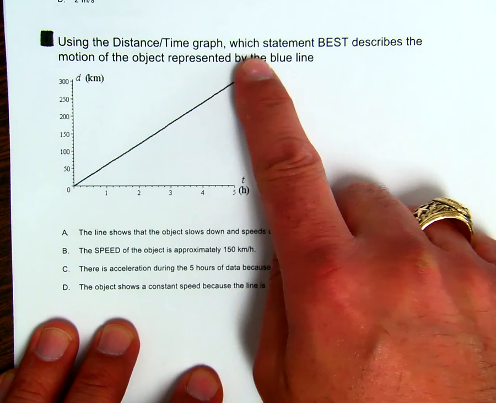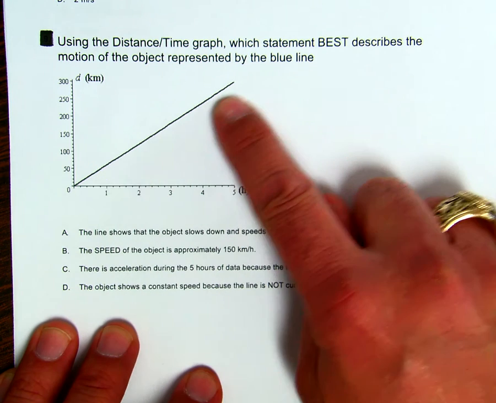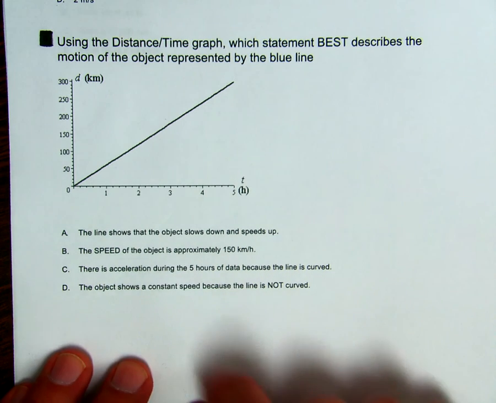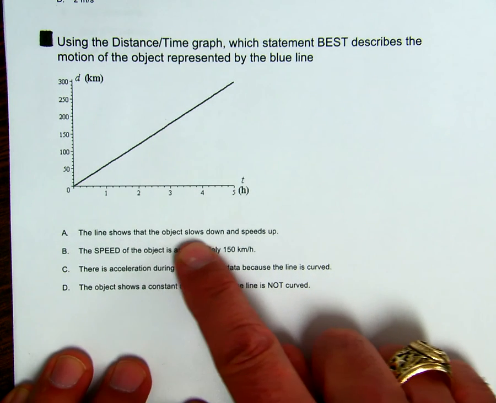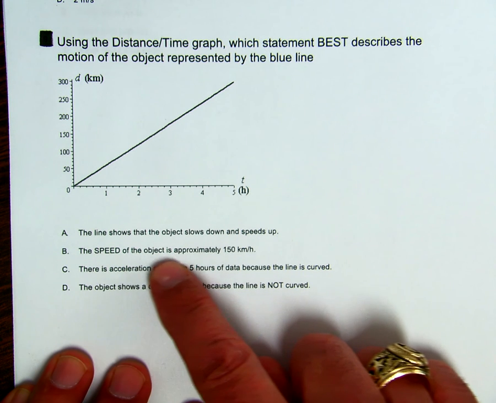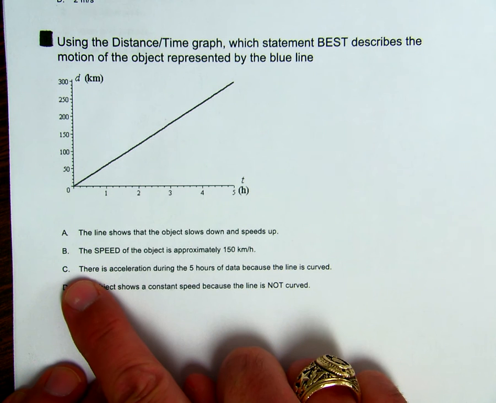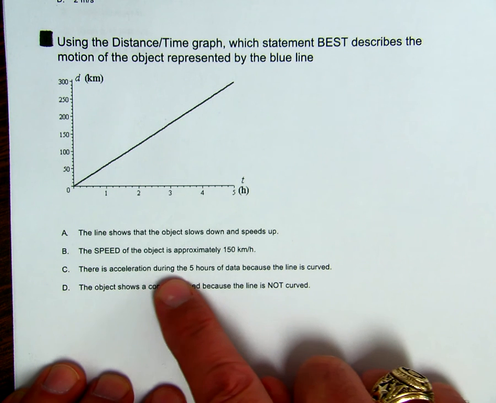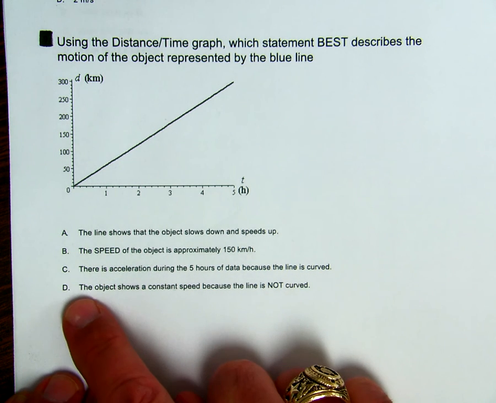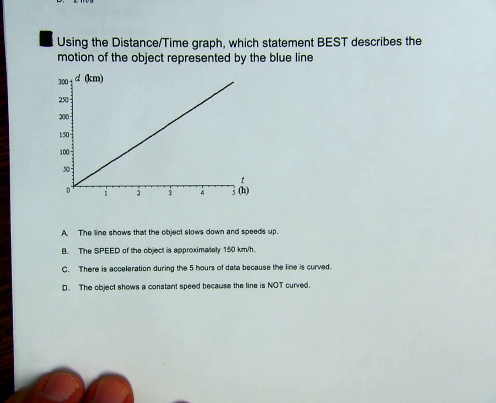Using the distance-time graph, which statement best describes the motion of the object represented by the blue line? This line is blue. Is it A, the line shows that the object slows down and speeds up? B, the speed of the object is approximately 150 kilometers per hour? C, there is acceleration during the 5 hours of data because the line is curved? Or D, the object shows a constant speed because the line is not curved?